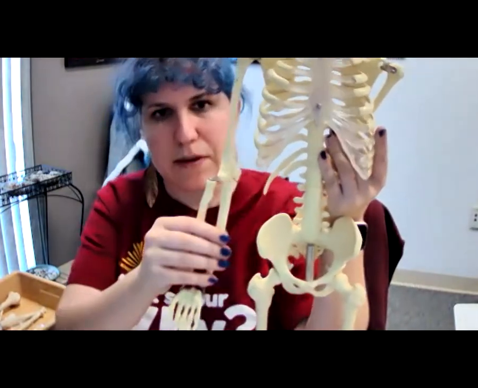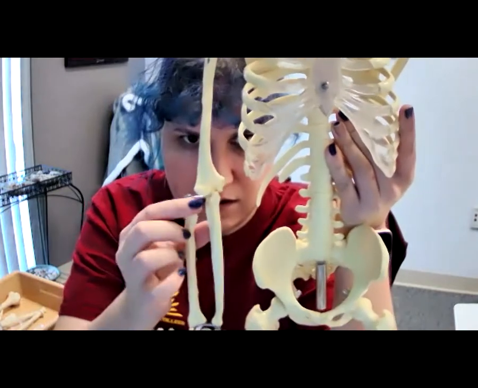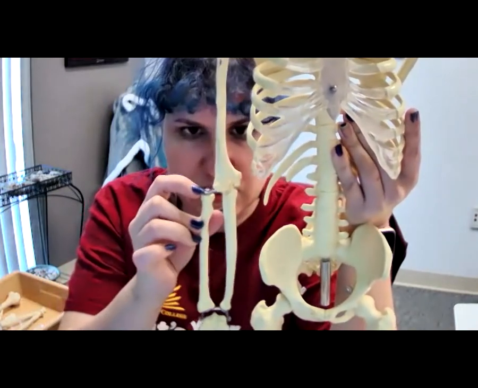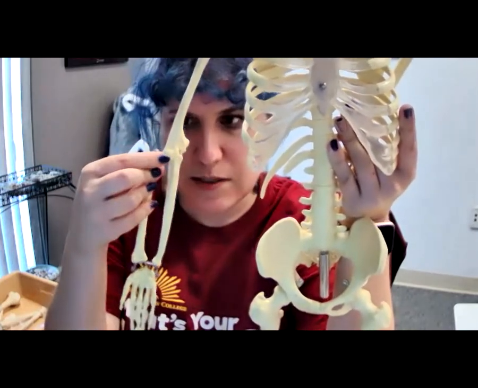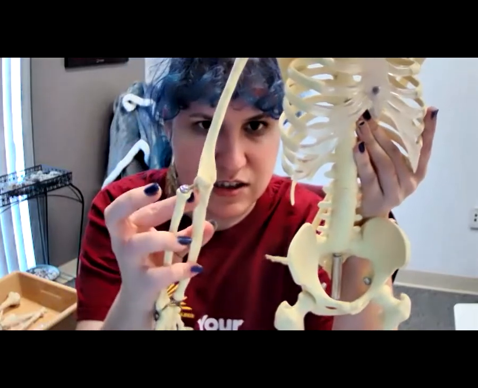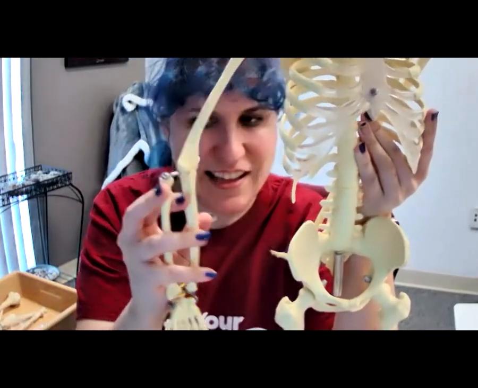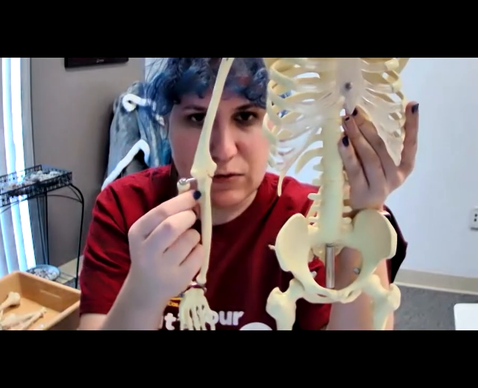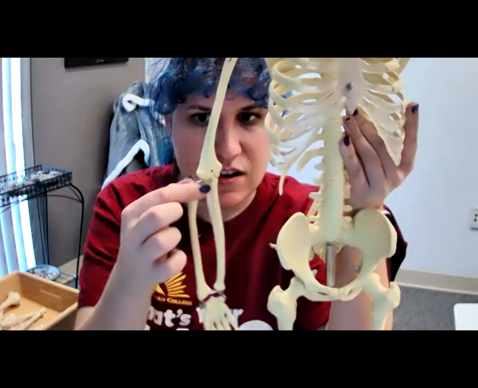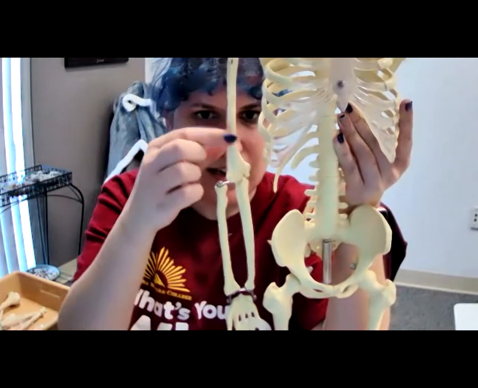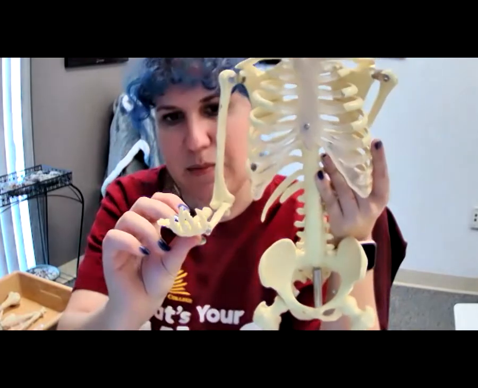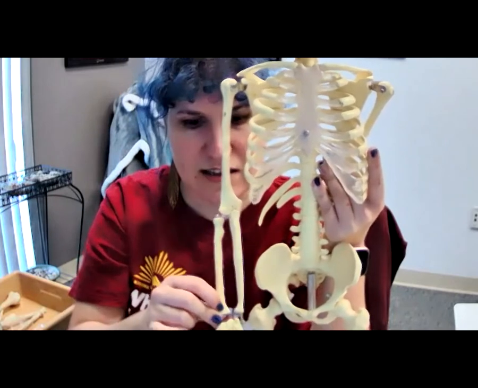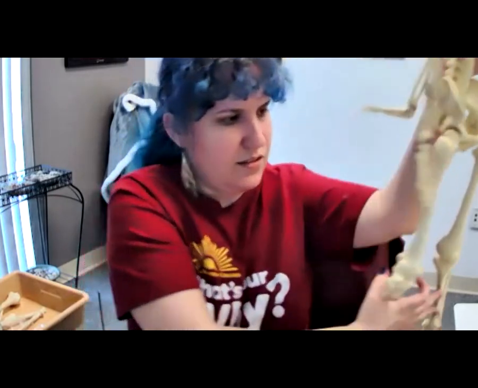I'm used to having my bigger skeleton models, but this is the place where the head of the radius sits with the capitulum. And right here on the inside of the ulna is a little groove, a fossa, and that is the radial notch of the ulna. The radius pushes in and sits into it. Then on the other end, we have the ulnar notch of the radius. This bone has a little notch on the inside of it for the ulna to articulate into.